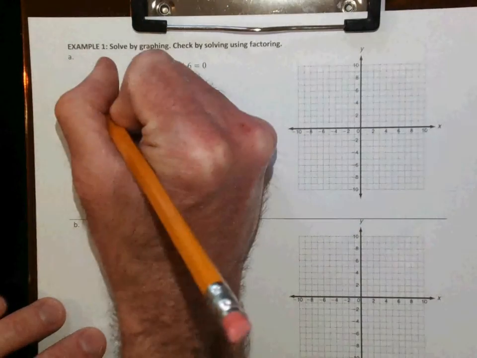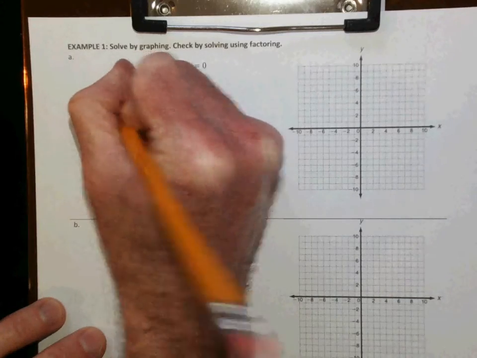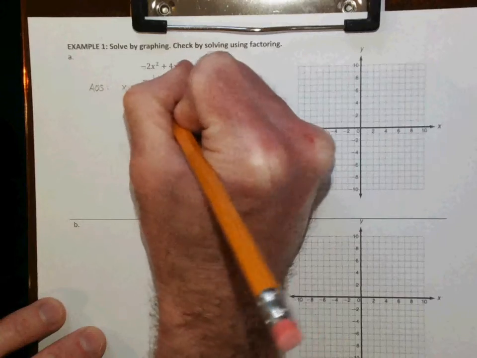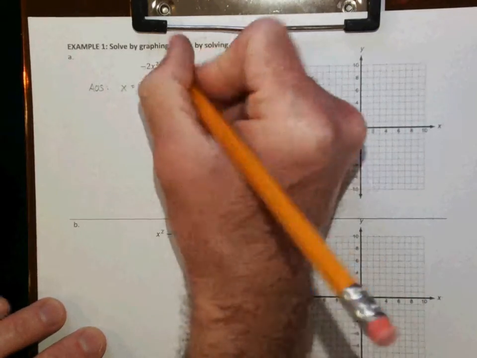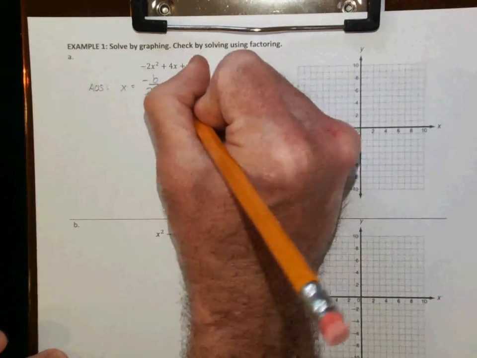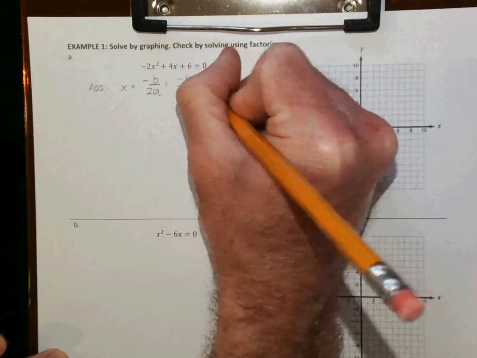find my axis of symmetry. Axis of symmetry: x is equal to the opposite of b over 2a. So that's negative 4 over 2 times negative 2, which is negative 4. So x is equal to 1.